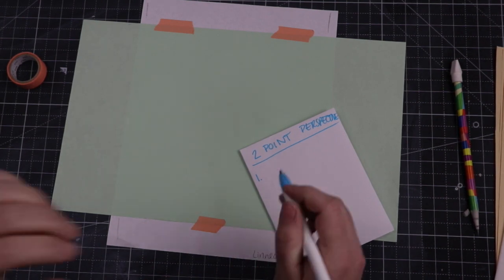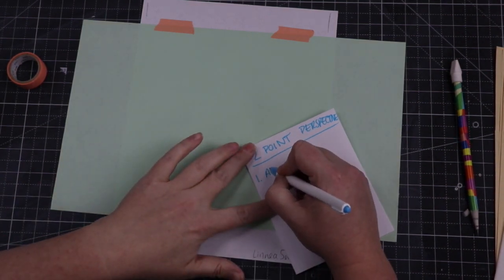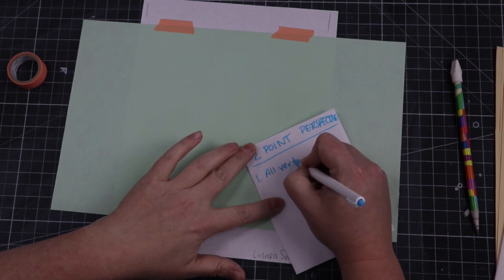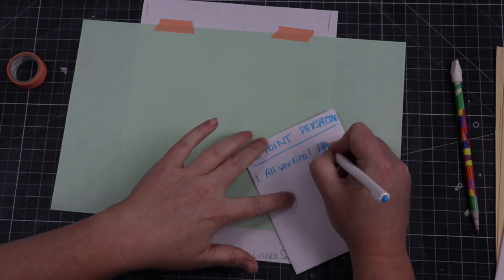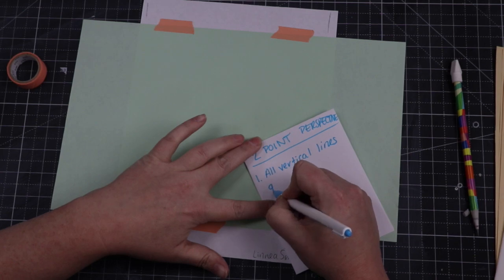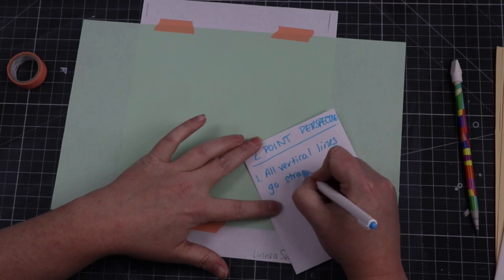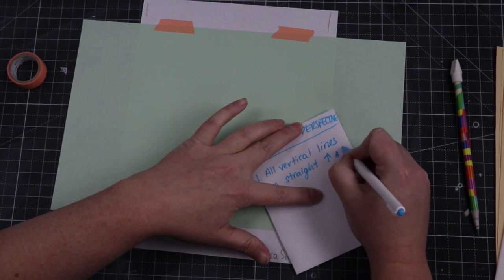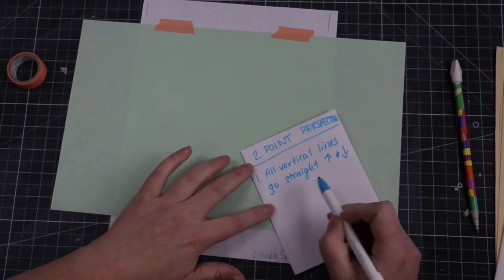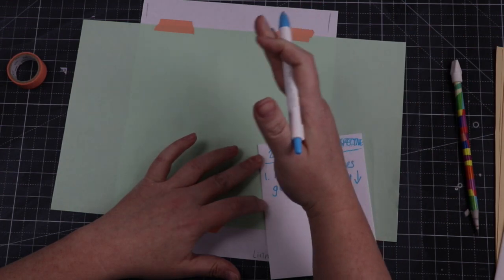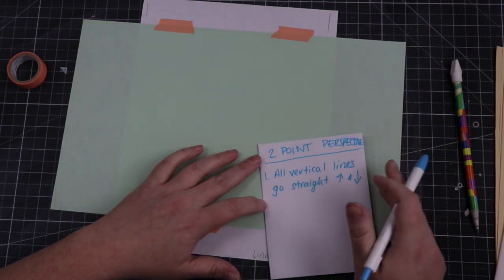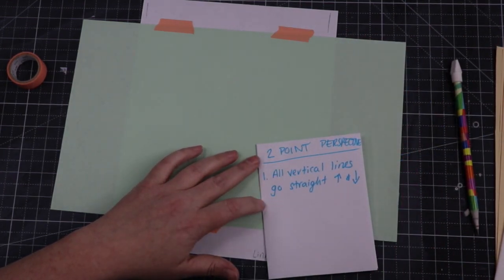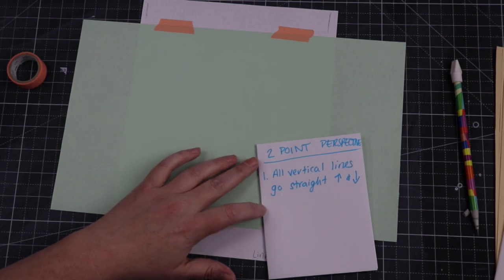Not play time. All vertical lines go straight up and down. That means that you will never ever have a crooked vertical line. We're not doing diagonals until we get to roofs, but we will get to diagonal lines.